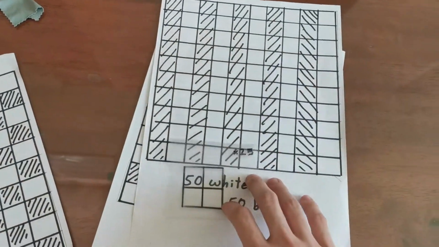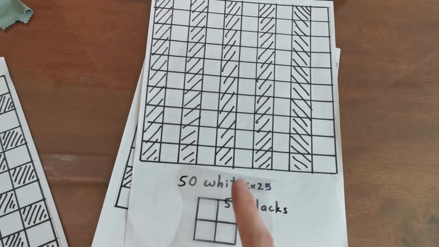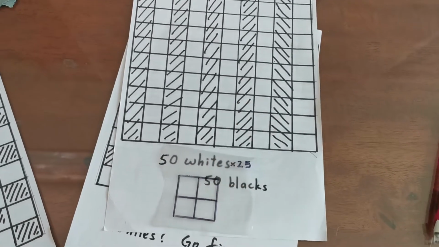And there we go, this is the only answer. The O tetromino is the only tetromino that can tile into a 10 by 10 board if you have 25 of them.